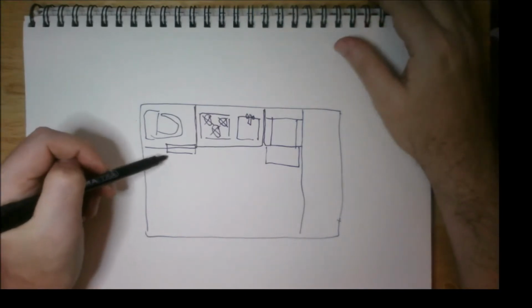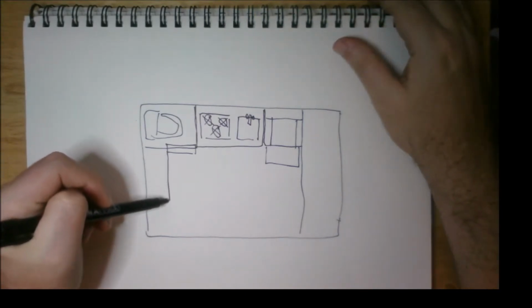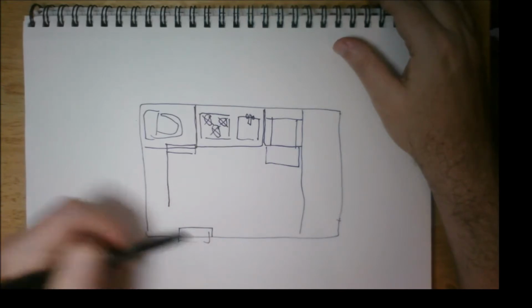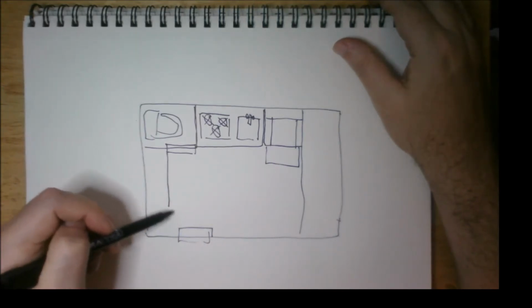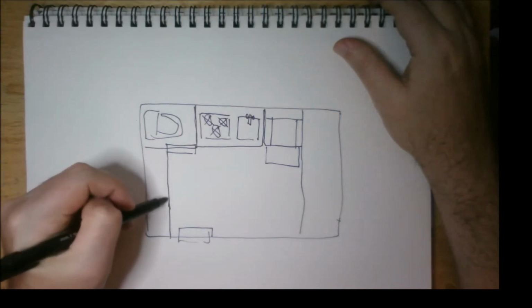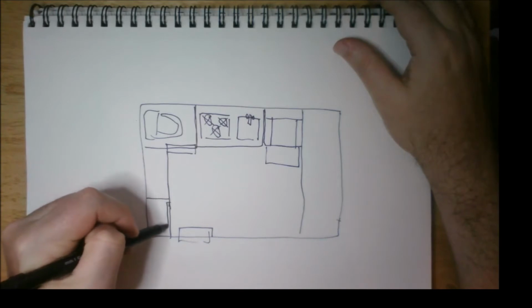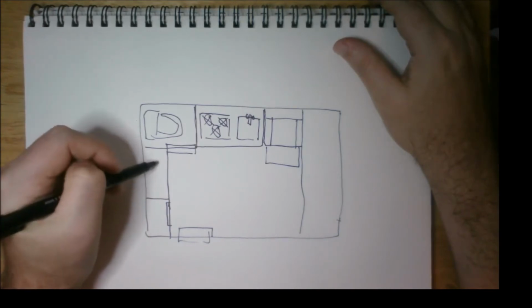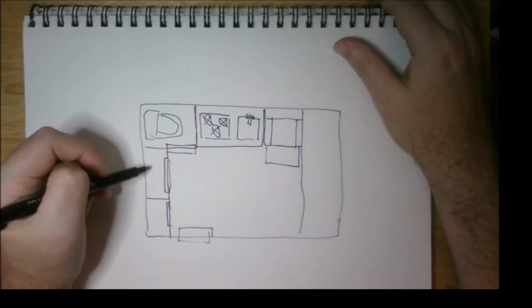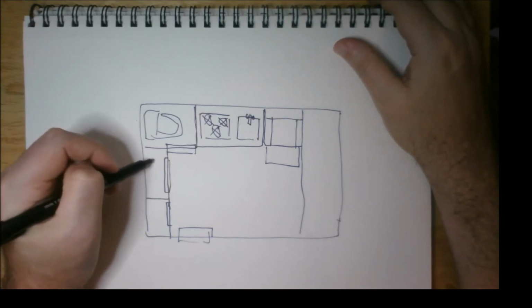And against the opposite wall, I'm going to have a little fireplace mantle thing. That's the door right there. And between the fireplace mantle and the door, I'm going to have a small closet for storage. And the fireplace is just going to be in the center. I'll talk more about the fireplace later.